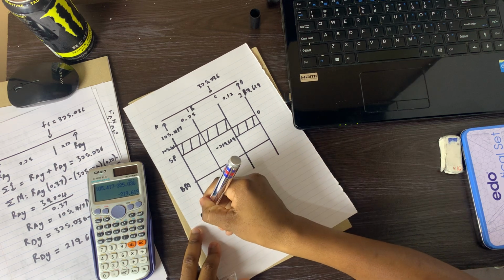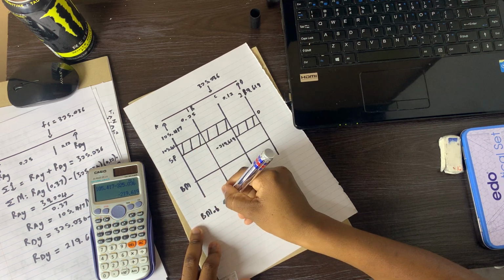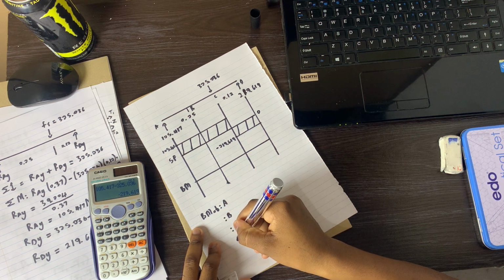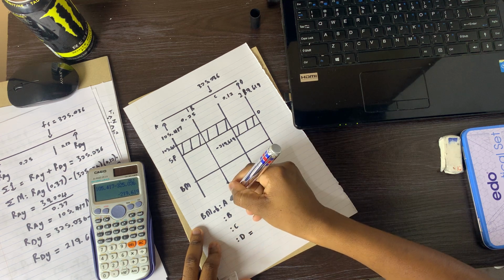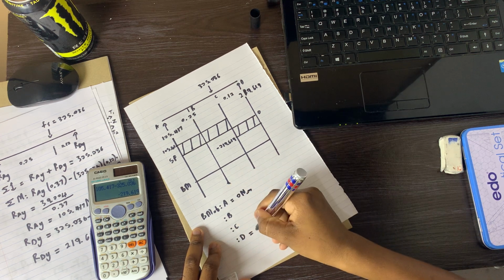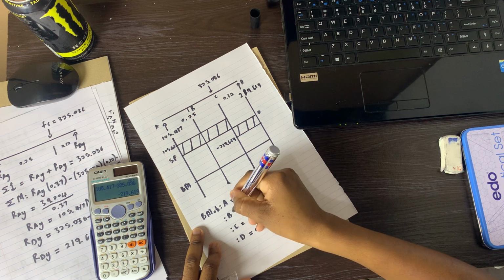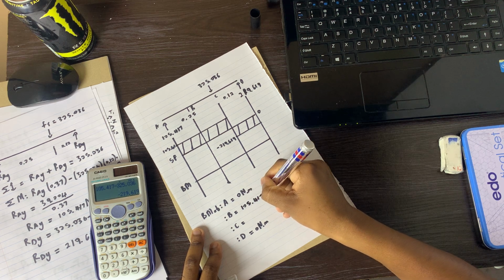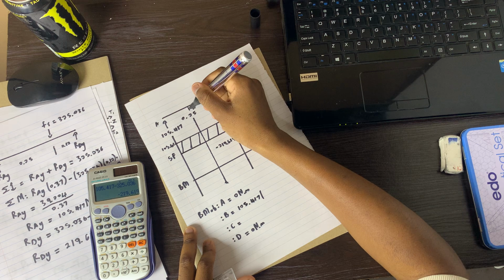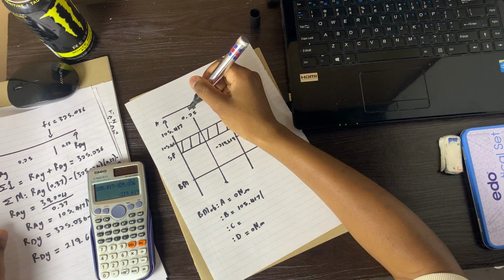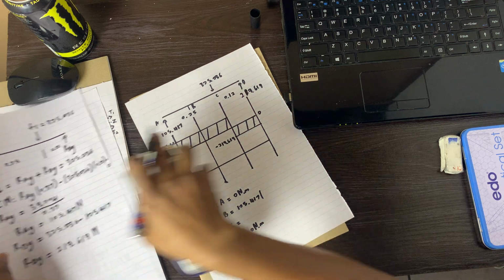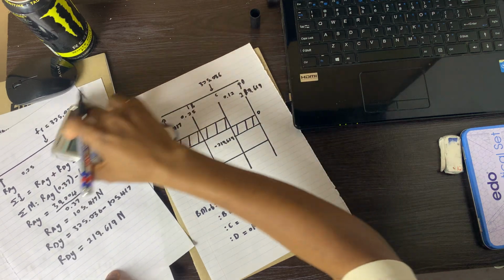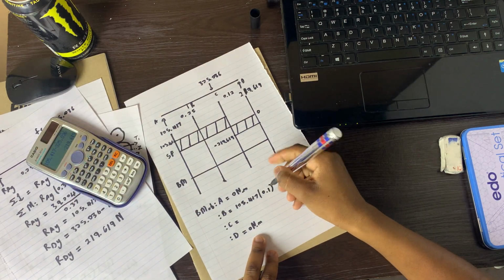Now look at this bending moment at A, and then at B, at C, and at D. Here we know it's gonna be 0, and also here we know it's gonna be 0. But at B it's gonna be 105.417 multiplied by the distance from here, from B to here, which is what? I think 0.1. It's 0.1, right?